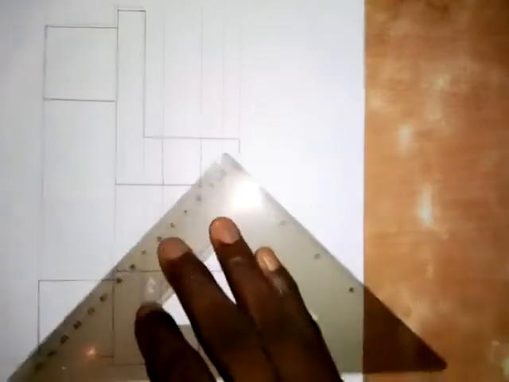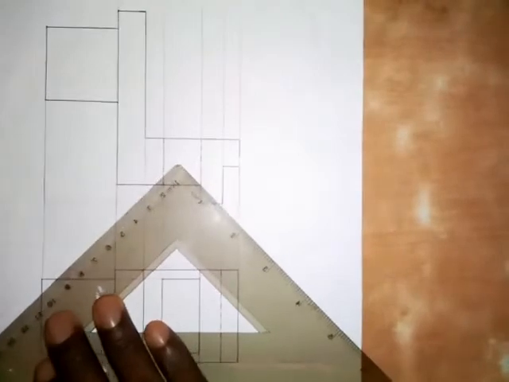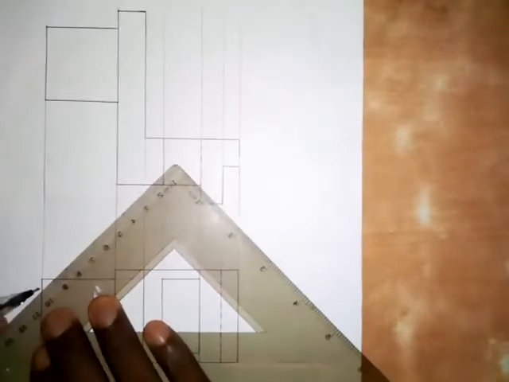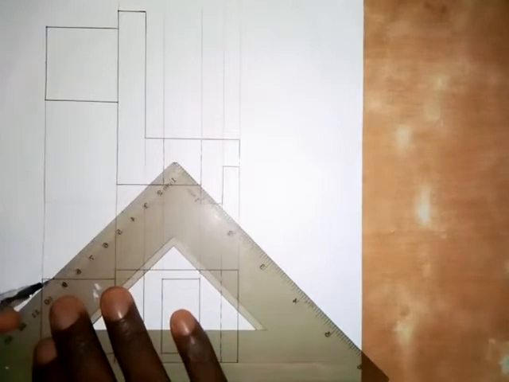Now, just look at how I'm going to do it. So we hatch this surface.